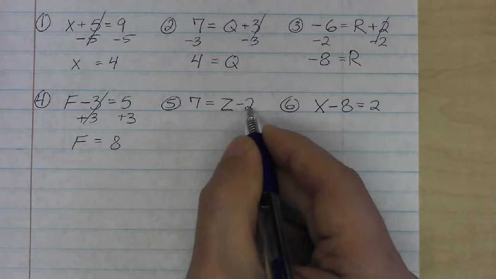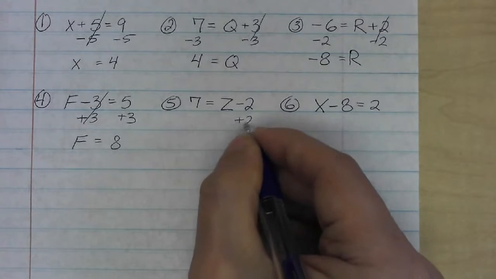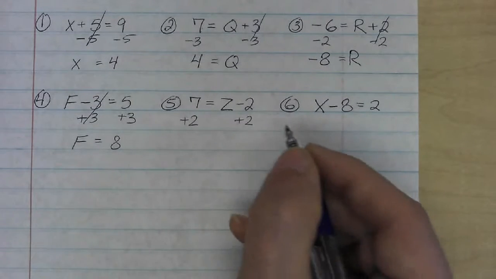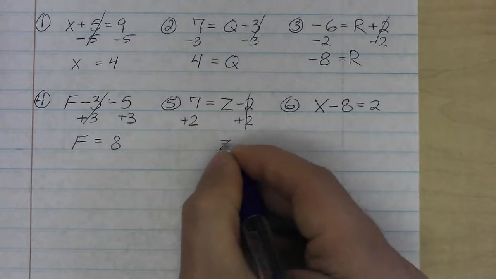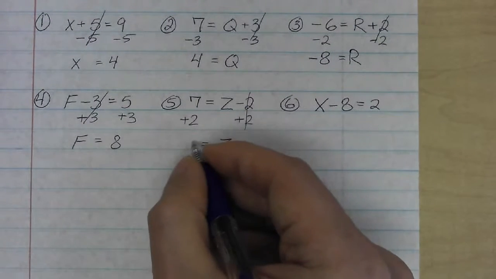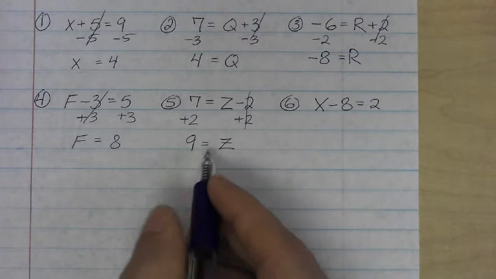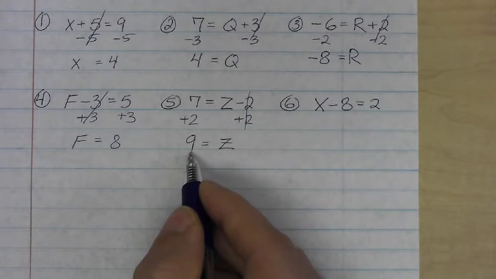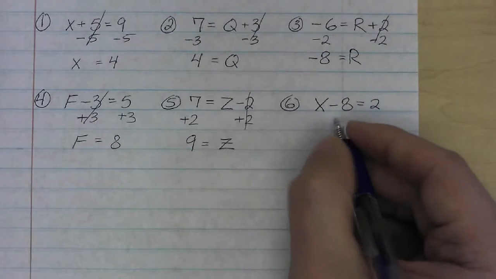Here, 7 equals z minus 2. Opposite of minus 2, plus 2. What you do on one side, do on the other. This cancels. Z is here. On this side, 7 plus 2 is 9. Now, if you wanted to write z equals 9 instead of 9 equals z, that's fine too.